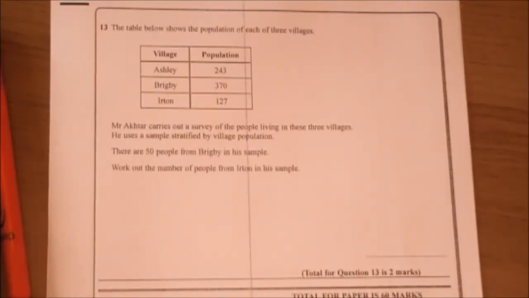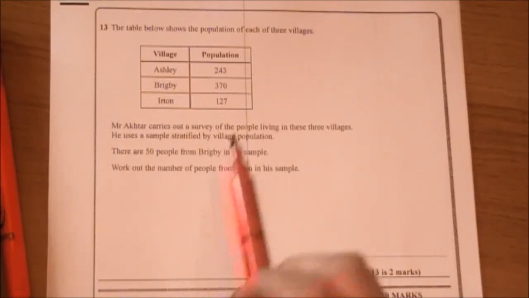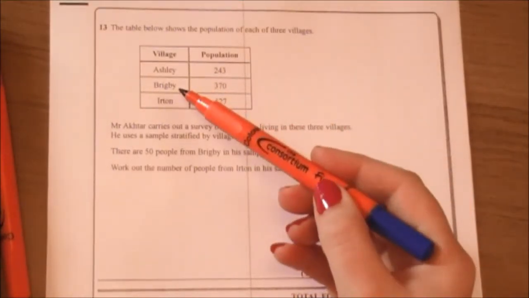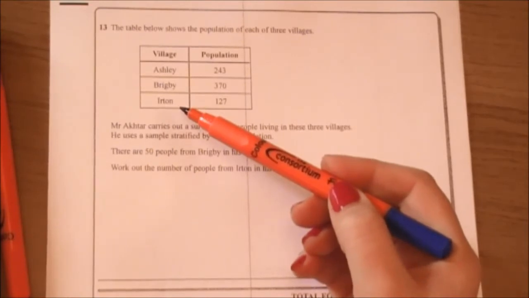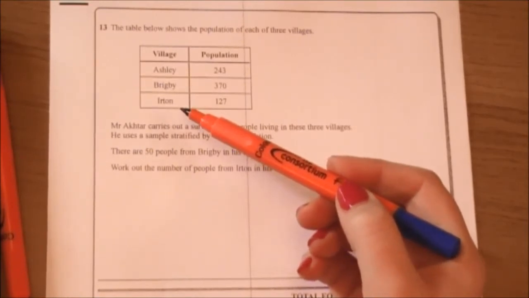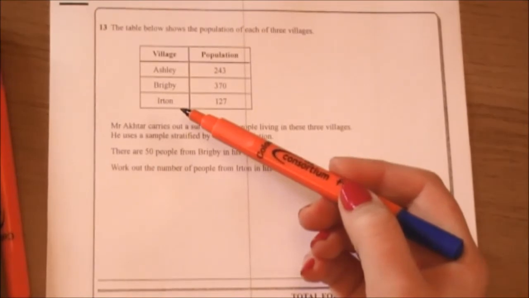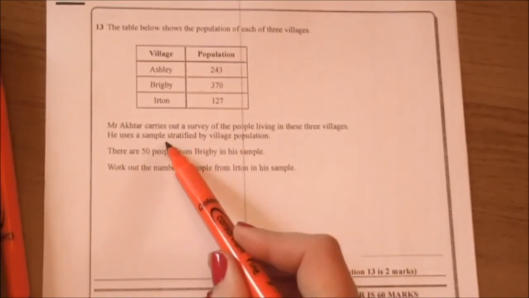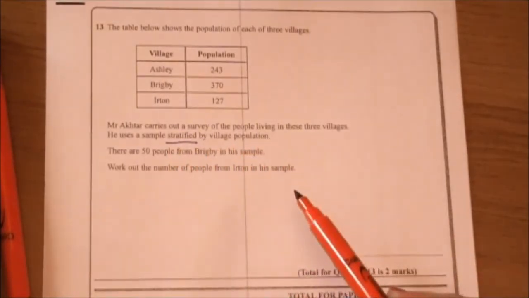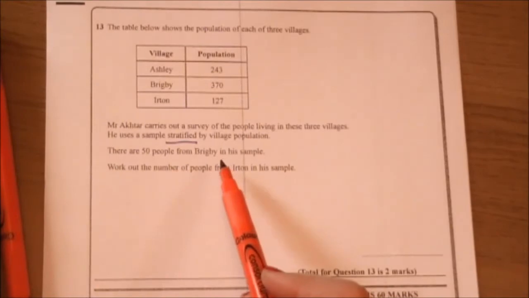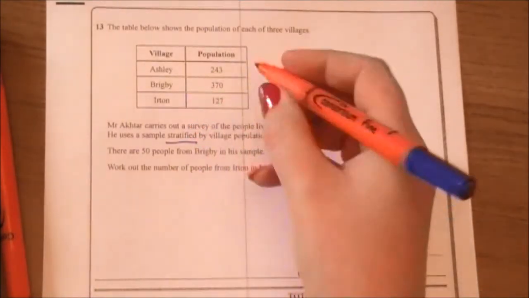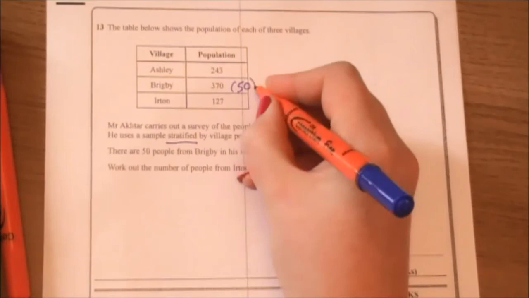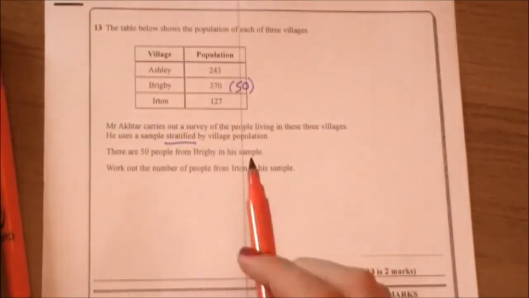Question 13 is about sampling and proportions, I suppose. So the table below shows the population of each of 3 villages: Ashley, Brigby and Urton. Mr. Akhtar carries out a survey of the people living in these 3 villages. He uses a sample stratified by village population. There are 50 people from Brigby in his sample. Straight away I'm going to go up to Brigby, and I don't know the significance yet, but I'm going to say that there are 50 people to go with Brigby.